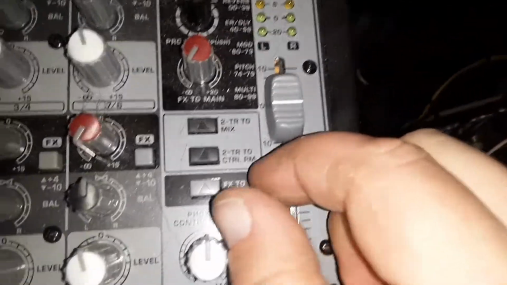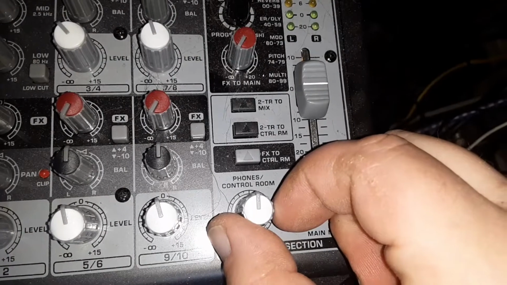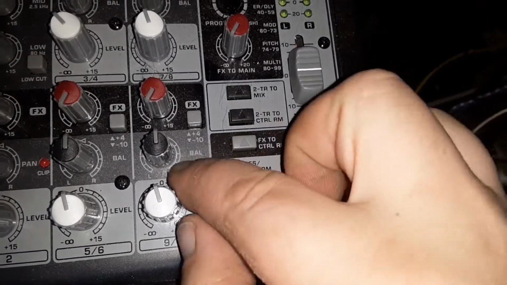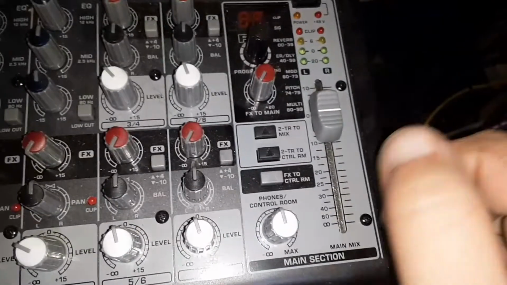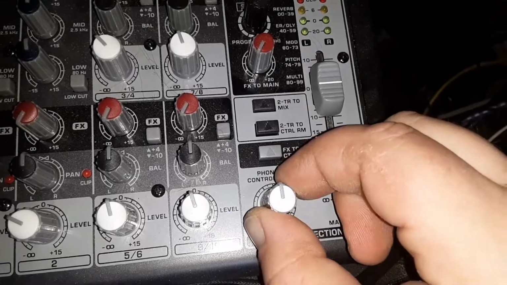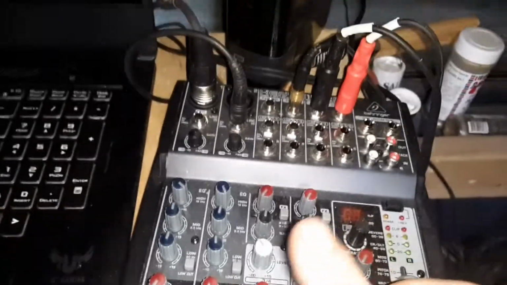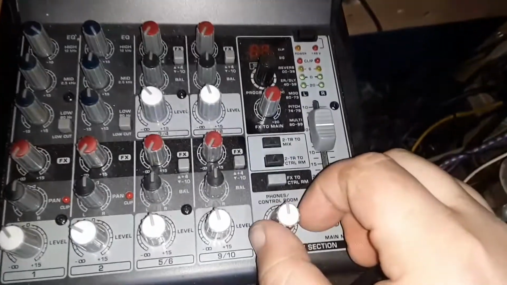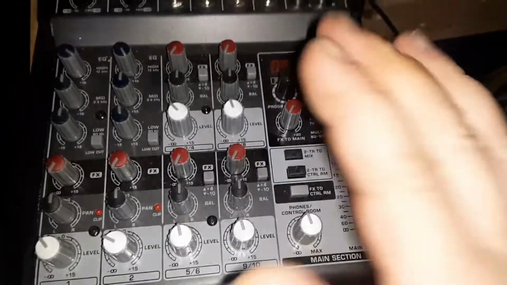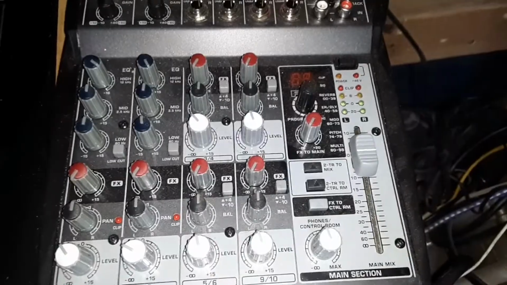Now, this right here is phones to control room. This is the volume for my headphones. This is how I hear everything that's coming through, including my microphone and what's being played on my computer. It's super simple. Now that that's all done with, here's the non-technical version.